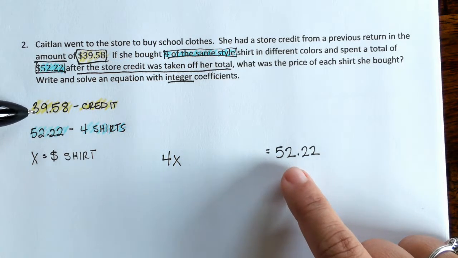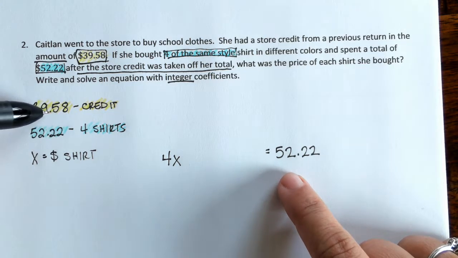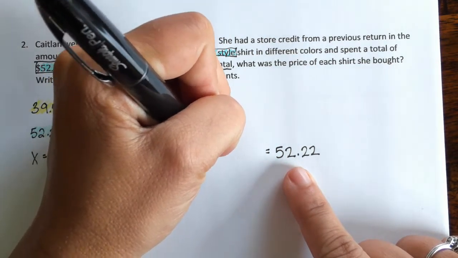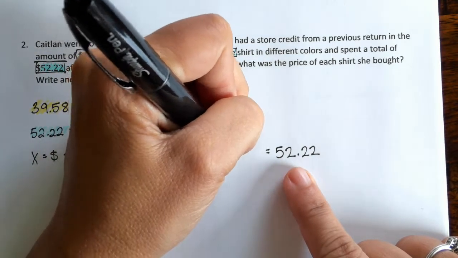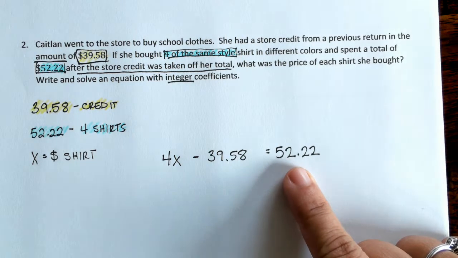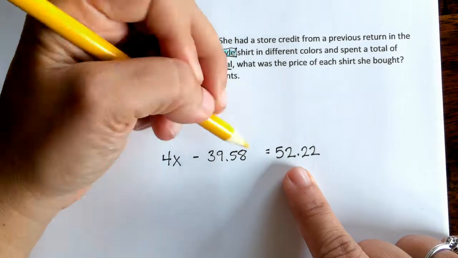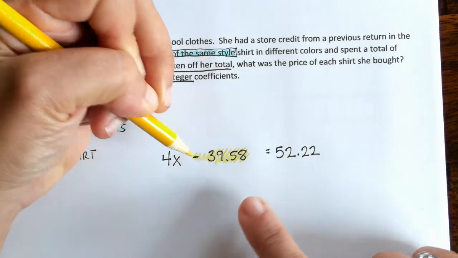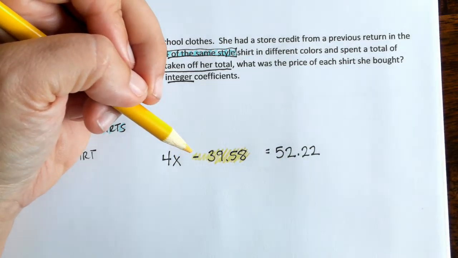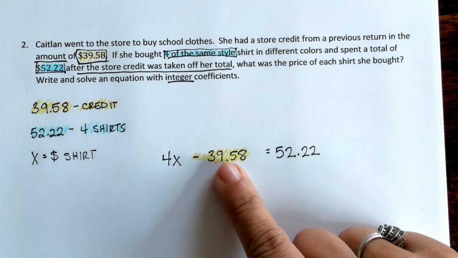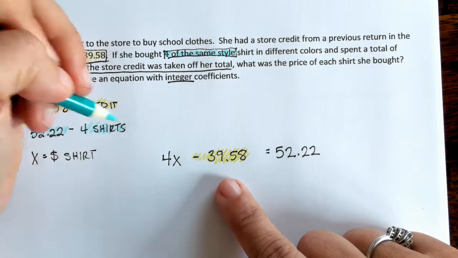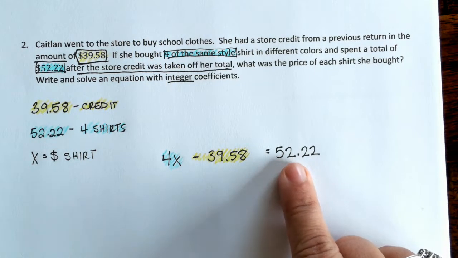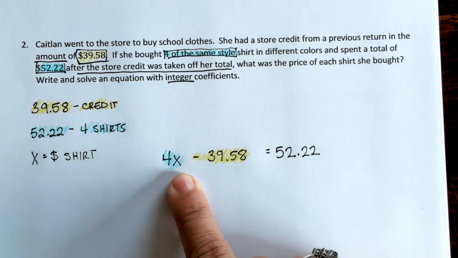She had her total amount, and then they subtracted out the $39.58 to give us the $52.22. So minus $39.58. So here is the credit that she had. She got to take that amount off of her total value. Here are the shirts. And we're now going to find out the cost of the shirt.